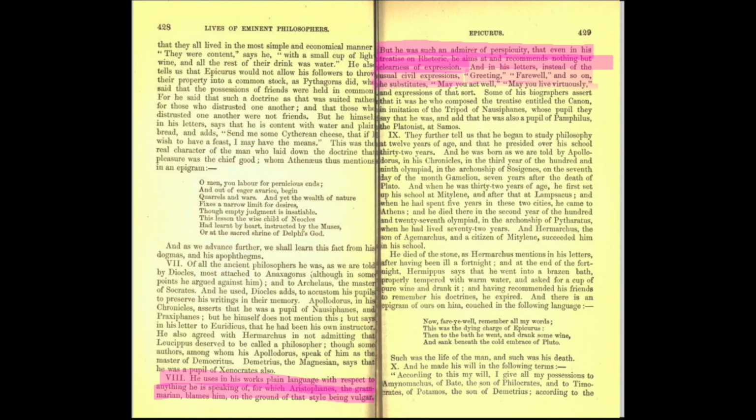He, Epicurus, uses in his works plain language with respect to anything he is speaking of, for which Aristophanes the grammarian blames him on the ground of that style being vulgar. But he was such an admirer of perspicuity that even in his treatise on rhetoric, he aims at and recommends nothing but clearness of expression, and in his letters, instead of the usual civil expressions, greetings and farewell and so on, he substitutes, "May you act well," or "May you live virtuously."